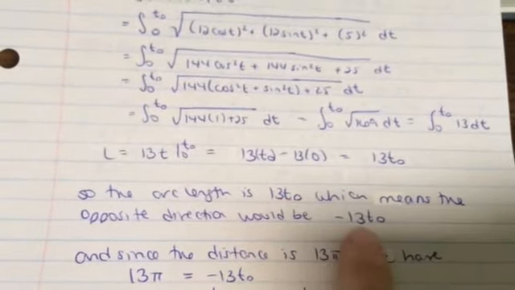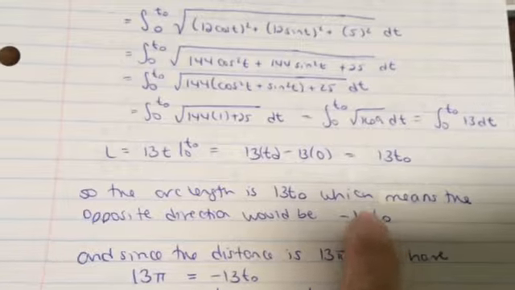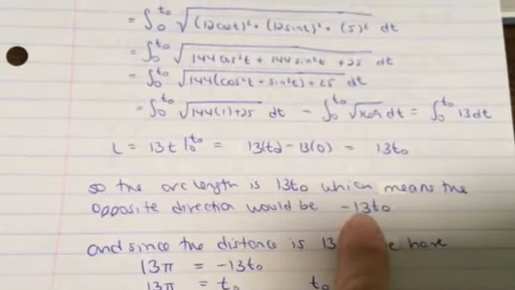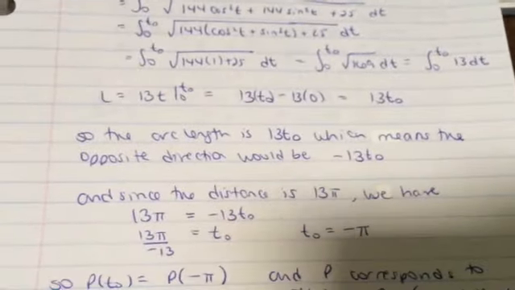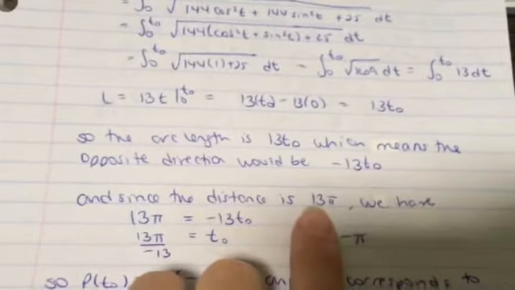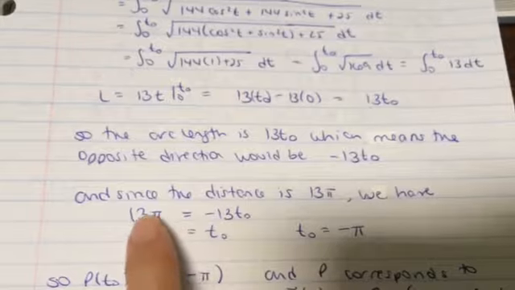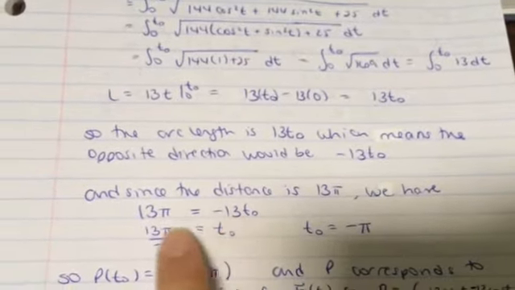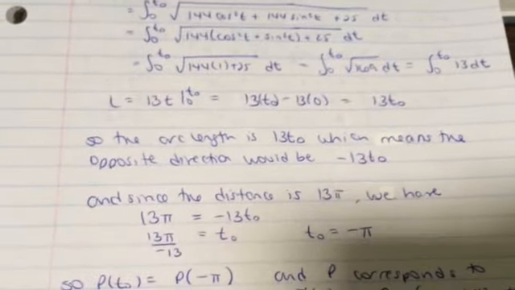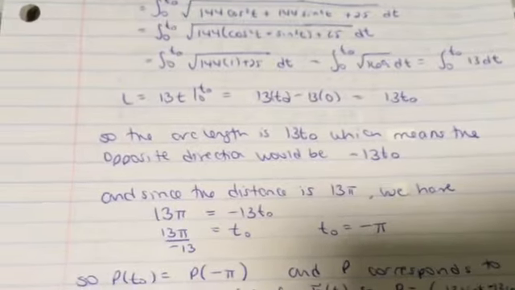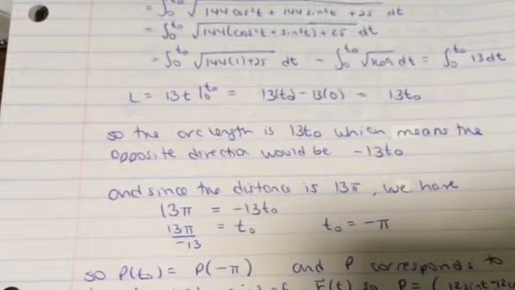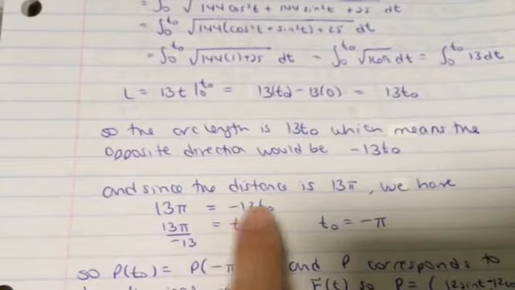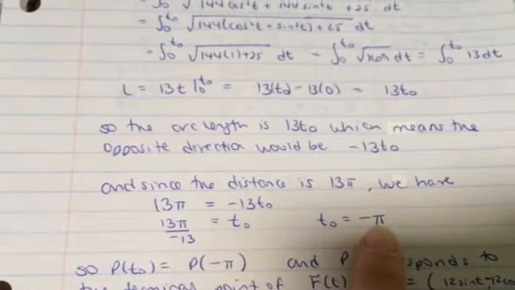So the opposite direction would be the negative of that. So negative 13 t naught would be the opposite direction of the increasing arc length. And so my distance, it told me in the problem, was 13 pi. So the distance is the same as the arc length because I'm traveling along the curve. So since I'm traveling along the curve, the distance that I travel along the curve, which is 13 pi, is the same as the length of the curve, which is the arc length, which is here. So if I solve that for t naught, I get t naught is negative pi.